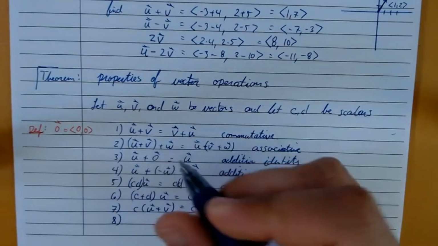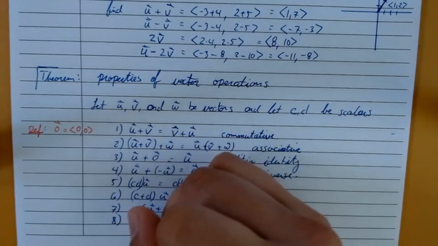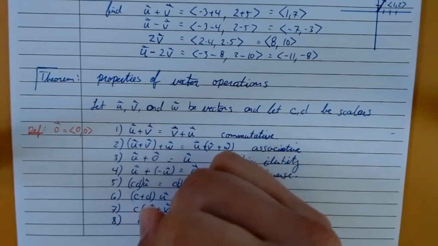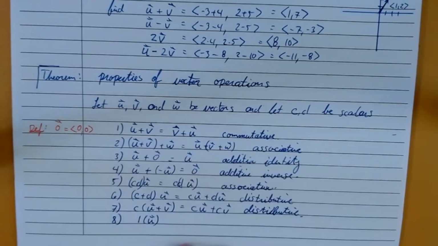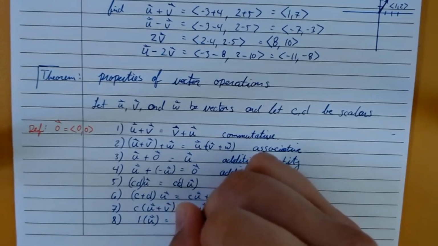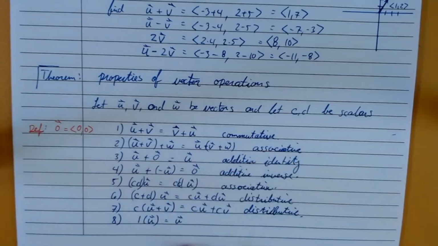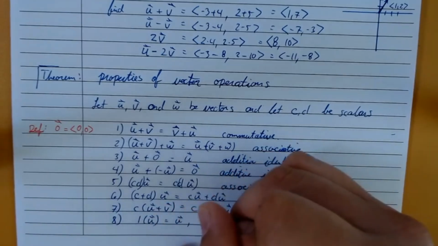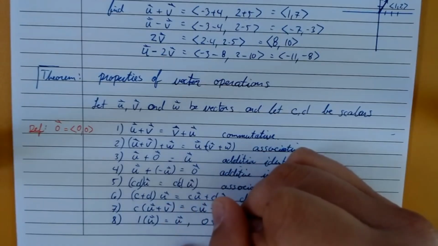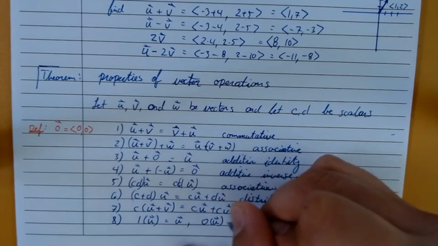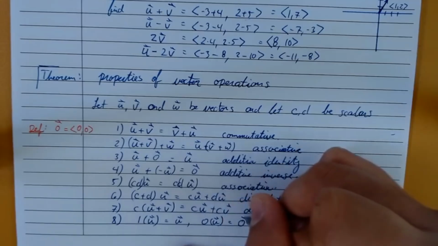And finally, if you scale a vector by the number 1, well, then you haven't scaled it at all. Anything times 1 is itself. If you scale something by 0, well, then it's the 0 vector.